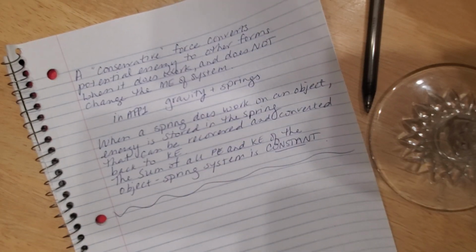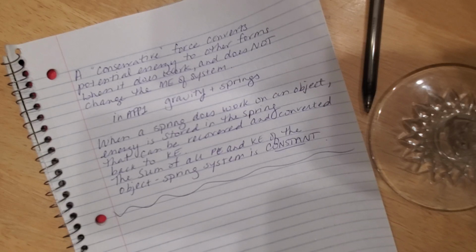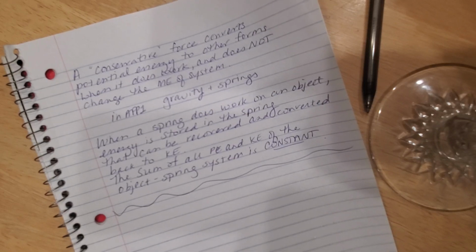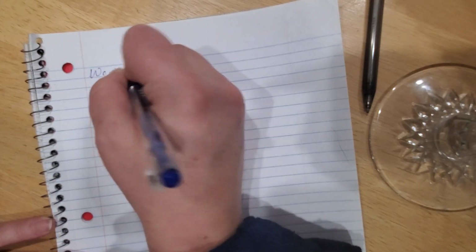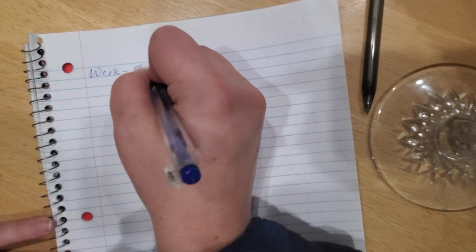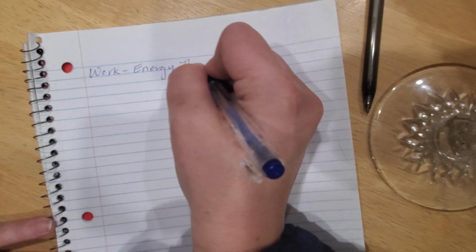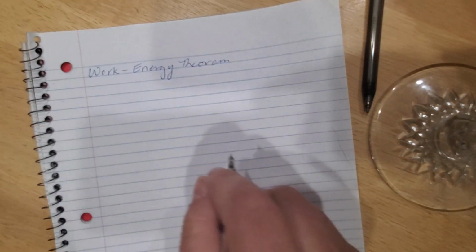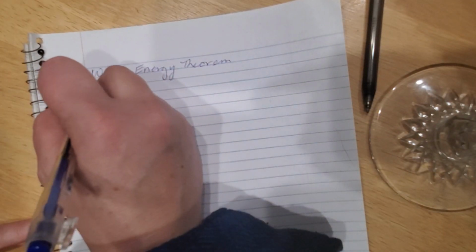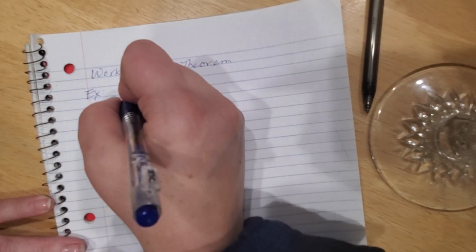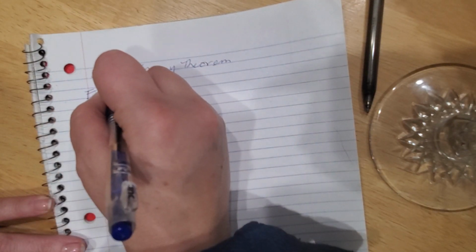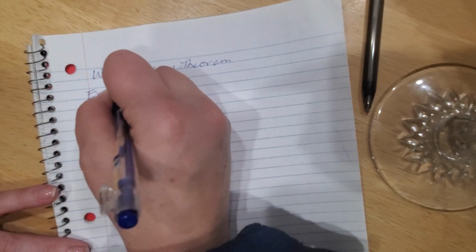Work energy theorem and a case study of an archer coming up next. Okay, last point. This is like a case study here, but it's to review the work energy theorem and push us a little farther. We're going to look at an archer.